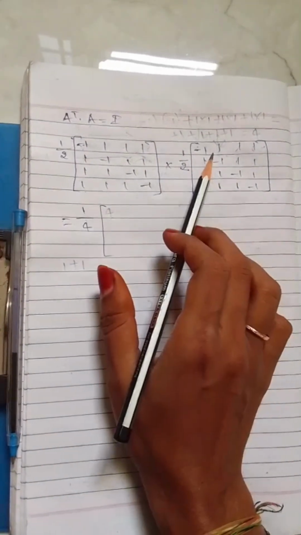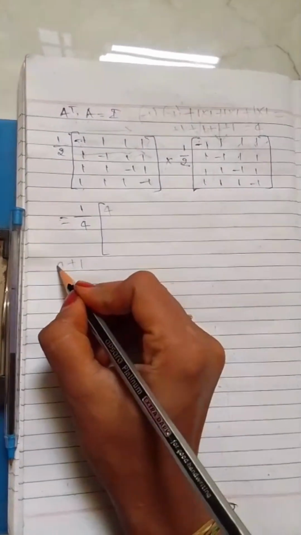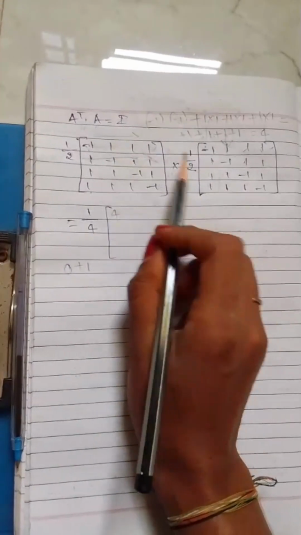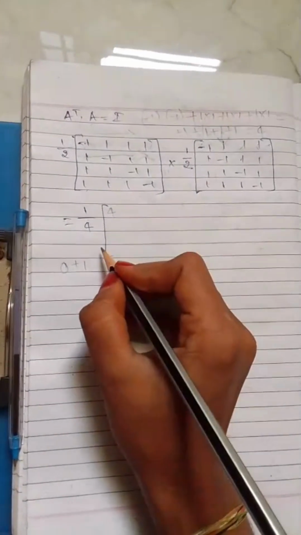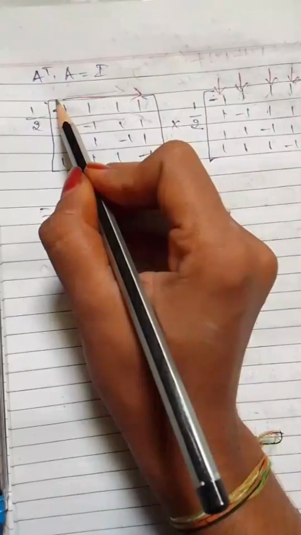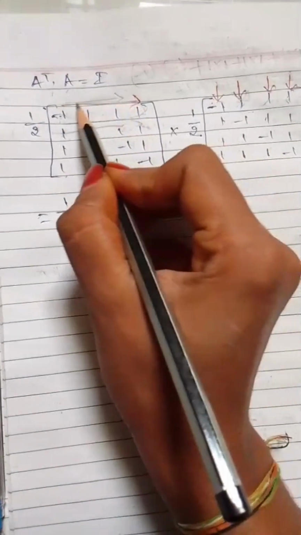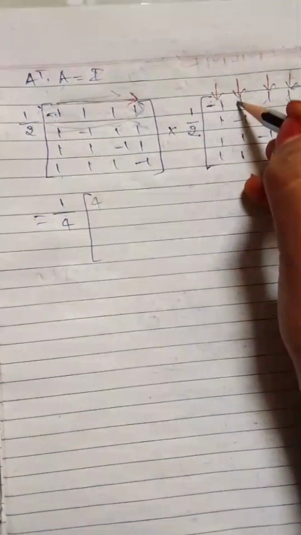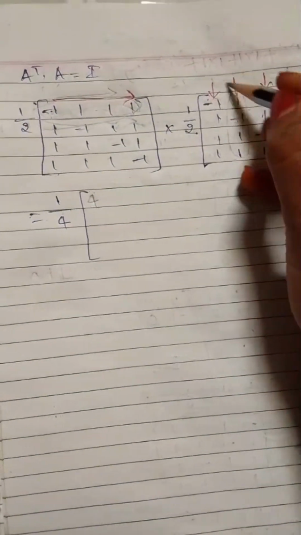Sorry for the confusion. Here first row and the second column, right?